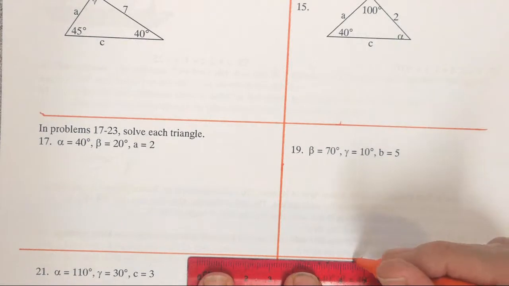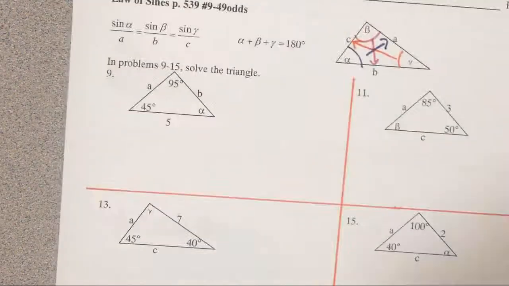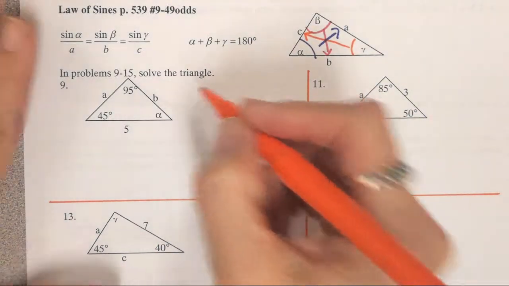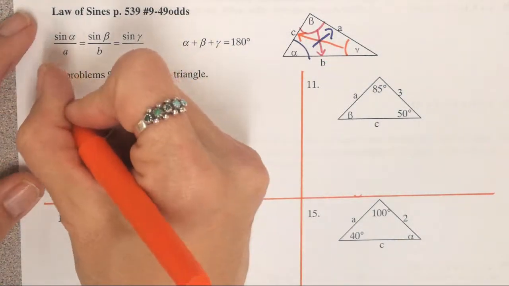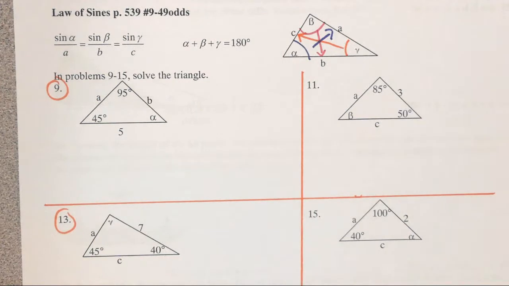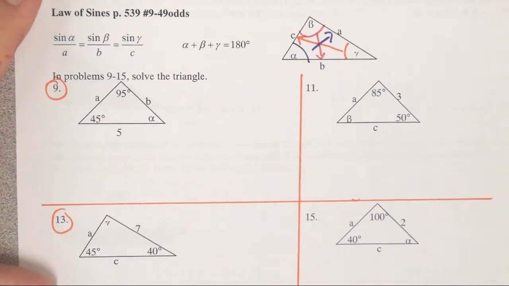Alright, so for each one of these problems, to the right of the problem, I'm going to have my answers, and I'm going to have all my work below. So in class, I did number 9 and number 13 in the first section. The directions for 9 through 15 tell me to solve the triangle. When they ask you to solve the triangle, that means you're going to find all the missing sides.